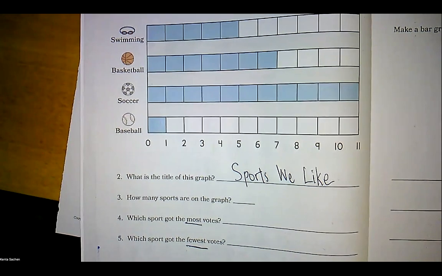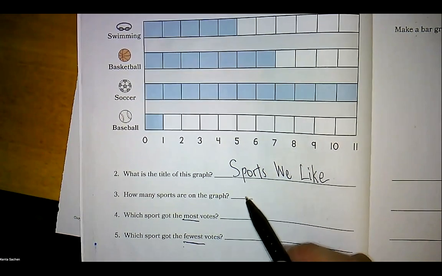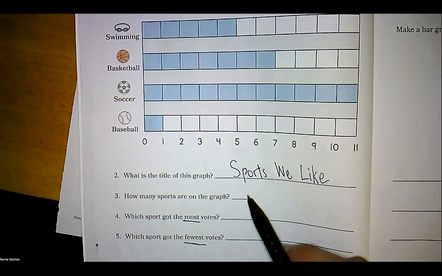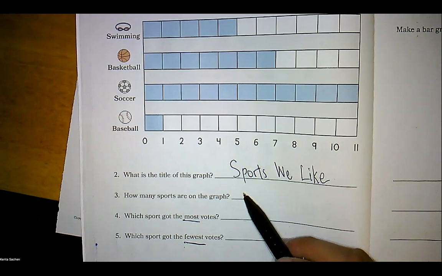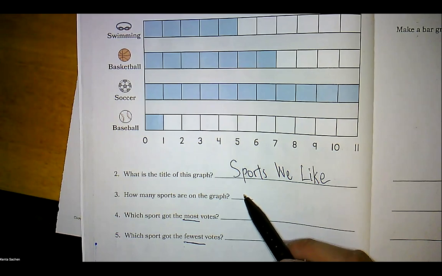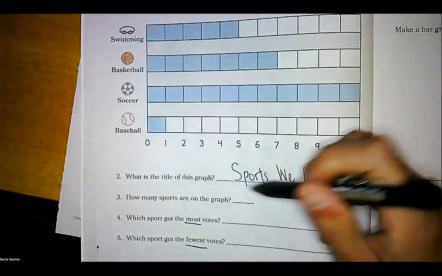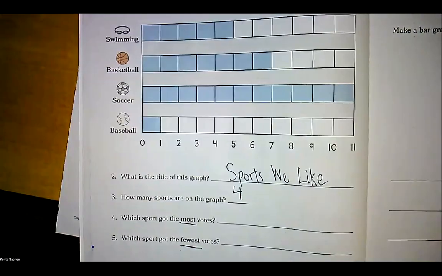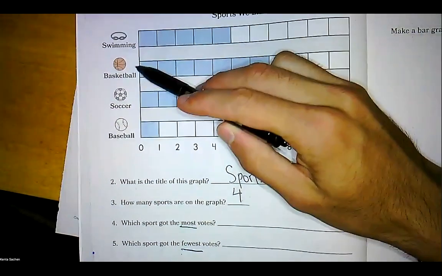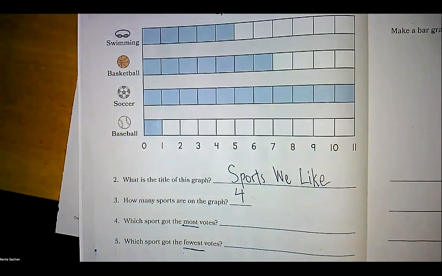Okay. Now, I need some help with these ones. Okay, how many sports are on the graph? Who can tell me that? Great. There's 4, right? 4 sports on the graph. Swimming, basketball, soccer, and baseball.